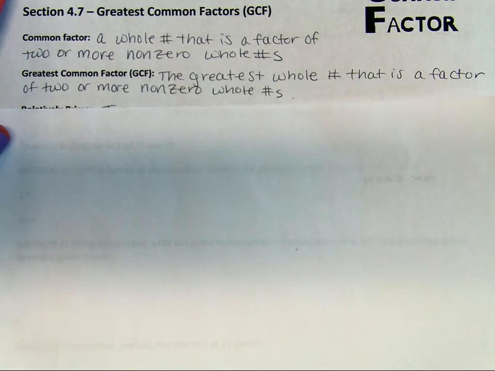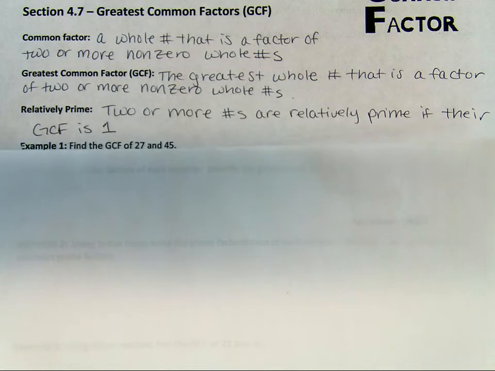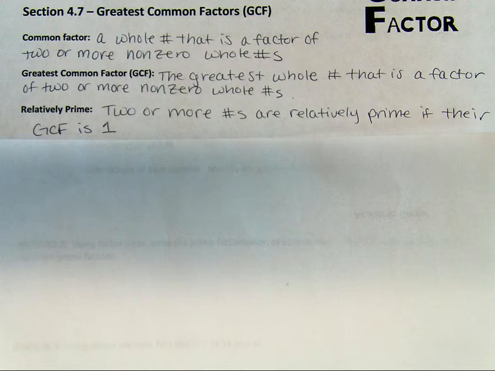Now, a greatest common factor is a bit more specific. Out of all the common factors that two numbers have, it is the greatest whole number that is a factor of two or more non-zero whole numbers. We'll talk about that more in depth in a bit. Our next vocab word is relatively prime. Two or more numbers are relatively prime if their GCF, greatest common factor, is 1. So if the only common factor that two numbers have is 1, then the two numbers are relatively prime.